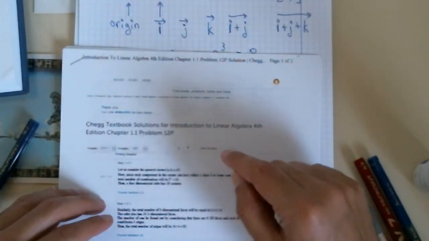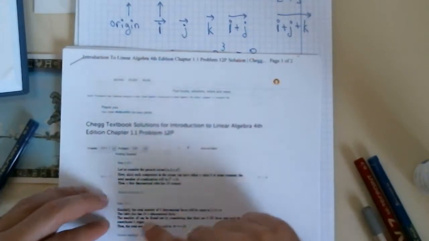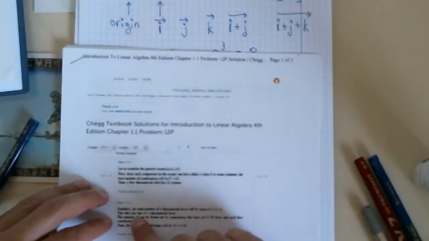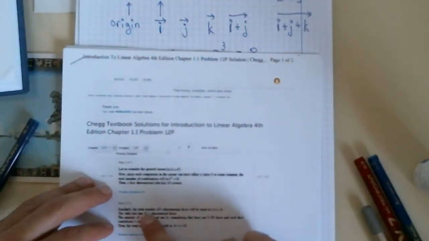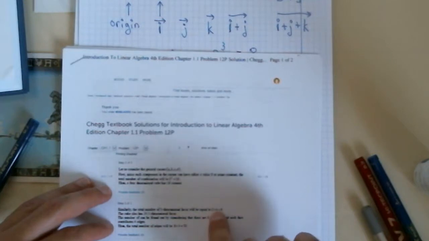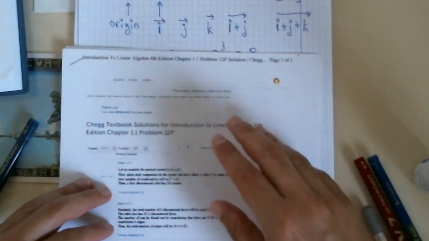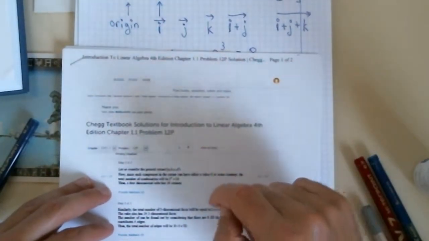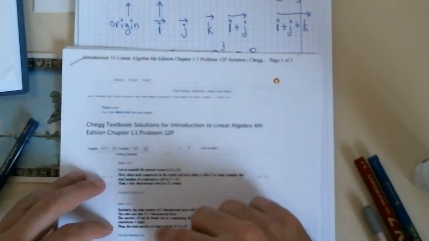They explain it the same. 2 to the power of 4 is 16. And the second part of the question, they just say similarly, the total number of three-dimensional faces will be equal to 2 times 4 is 8. Okay, let me read the first part just to give you the whole picture.